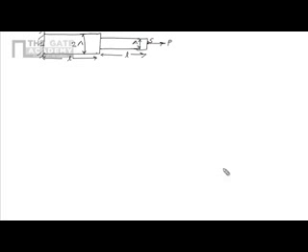So the problem is like this. We have a split bar, each of which is L in length. Area of cross section is A. This area of cross section is 2A. This area is A, and the force applied is P. We have to find out the deflection of point S.